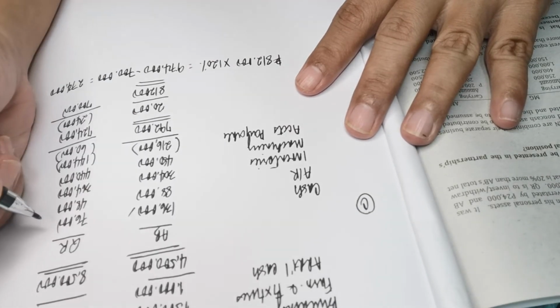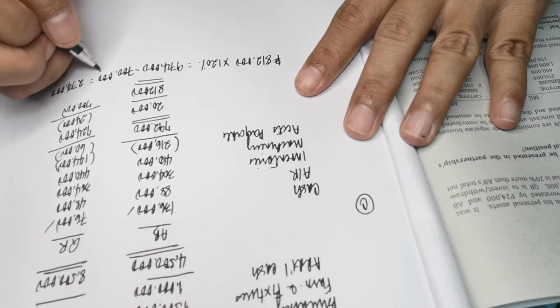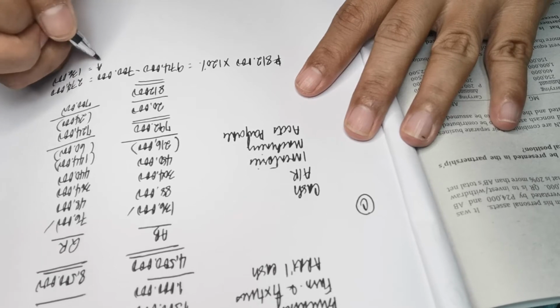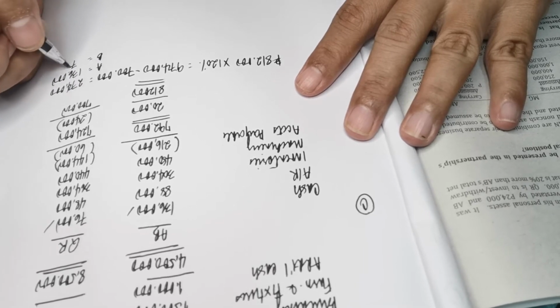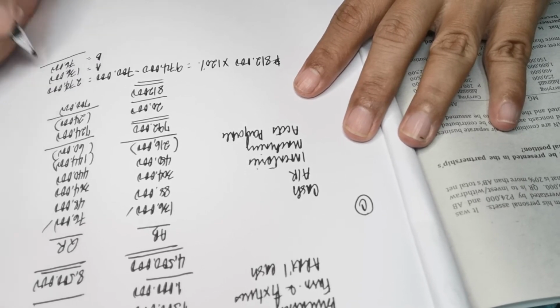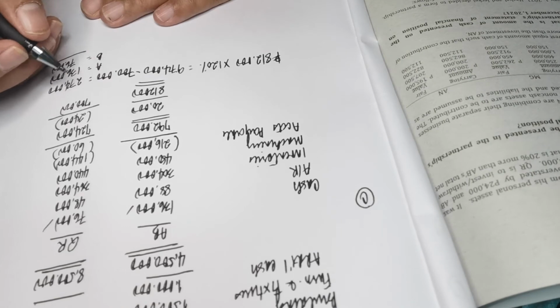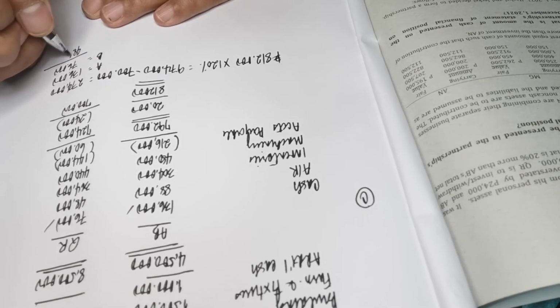O meron tayo dito. So therefore, kay A, meron siyang 136,000 at kay B naman, meron siyang 76,000. So that therefore, the total cash that will be presented is plus 76, 486,400.